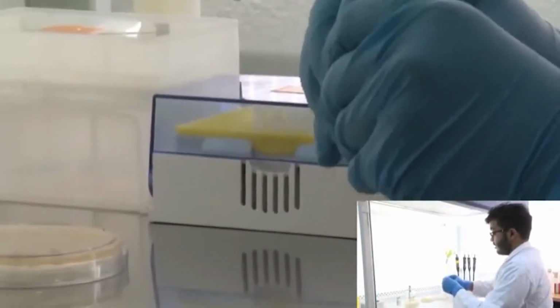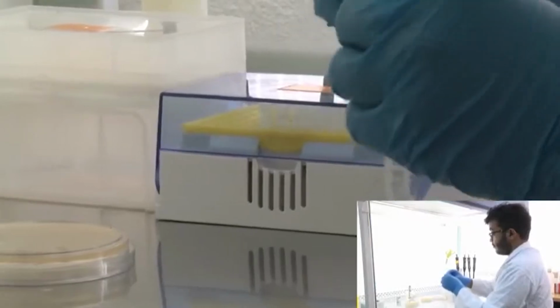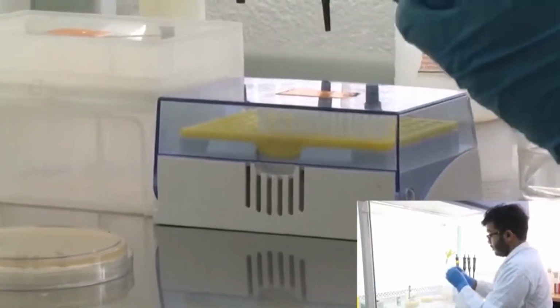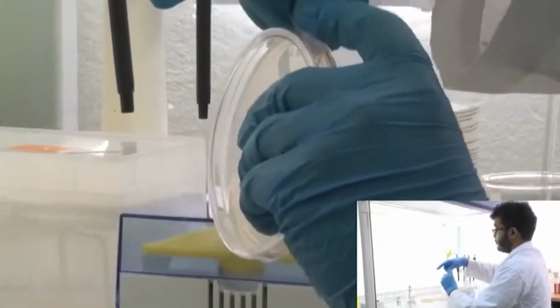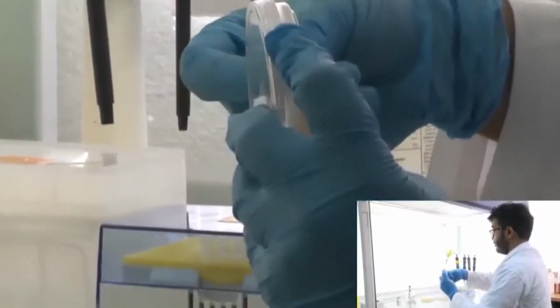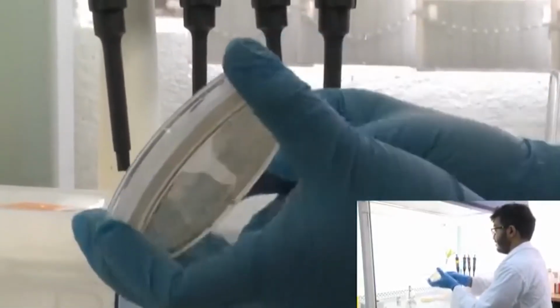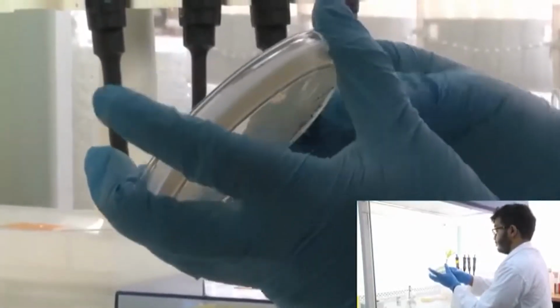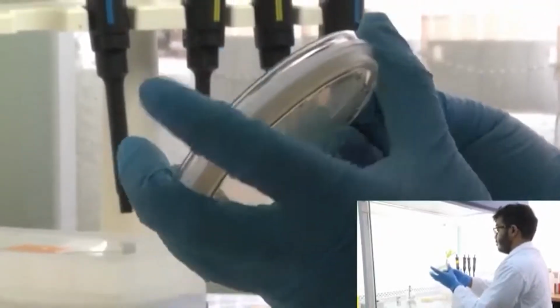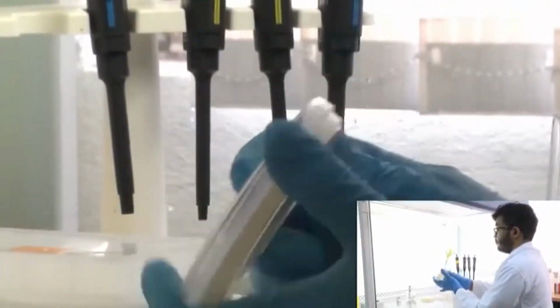For now I am just setting it aside. I will take another strip of parafilm, remove the protective cover, and I will store this plate as well. So it's basically a stretchable sealant with which we are sealing the prepared petri plates.